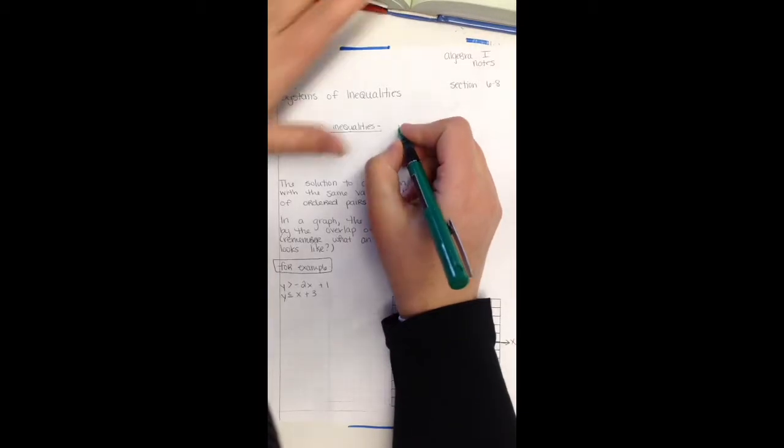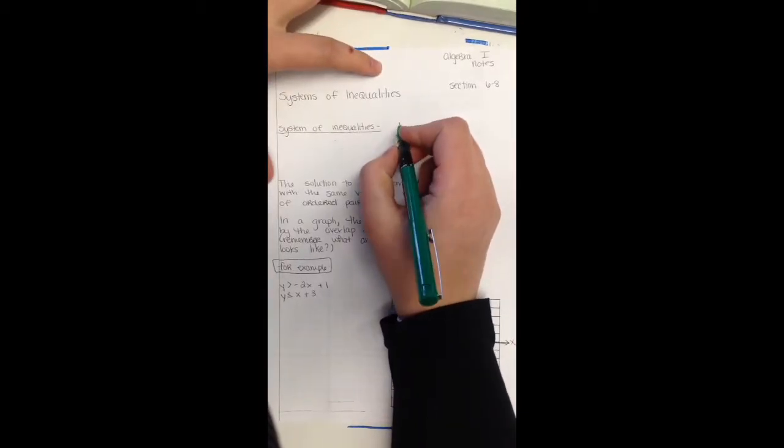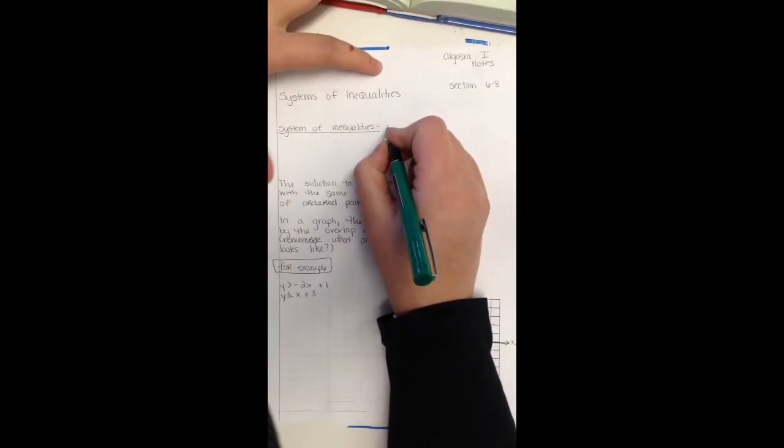And in chapter 5, we talked about something called an inequality, which is where we had greater than, less than, greater than or equal to, less than or equal to. So we're going to combine those things, and instead of talking about a system of equations, we're going to talk about systems of inequalities. Now, a system of inequalities is two or more inequalities with the same variables.